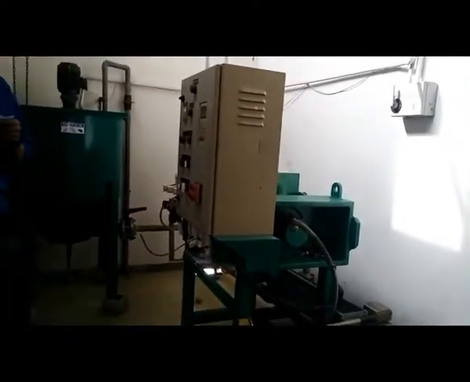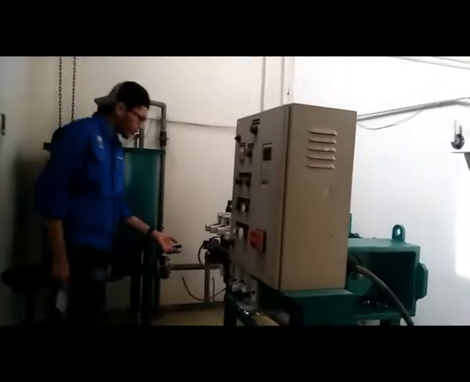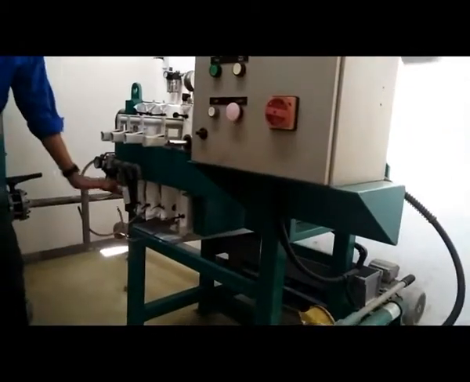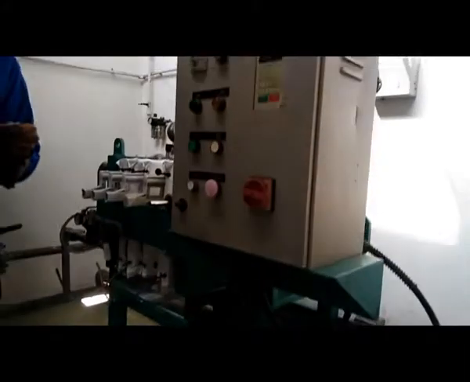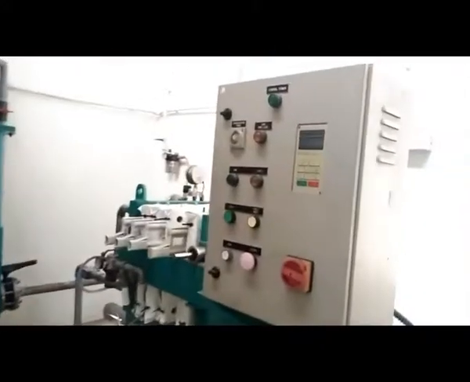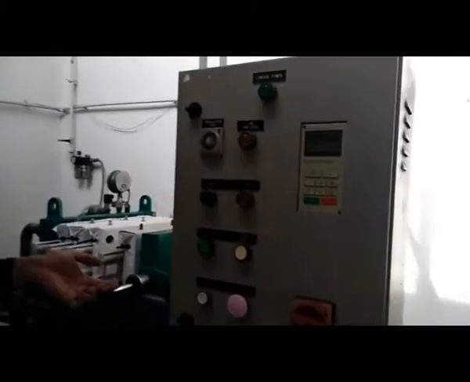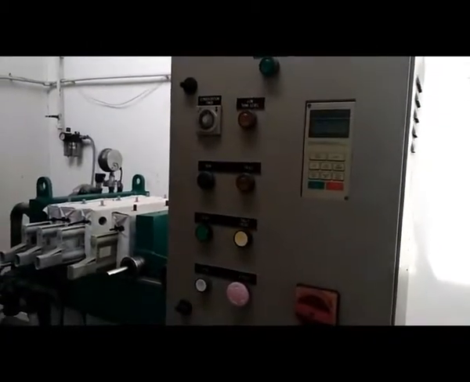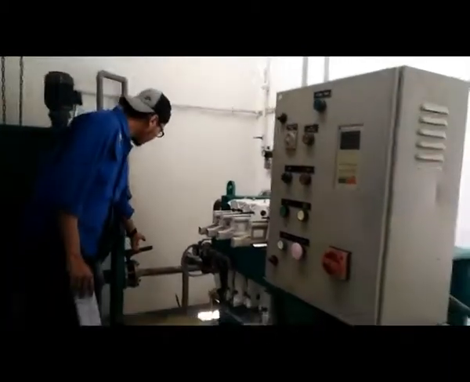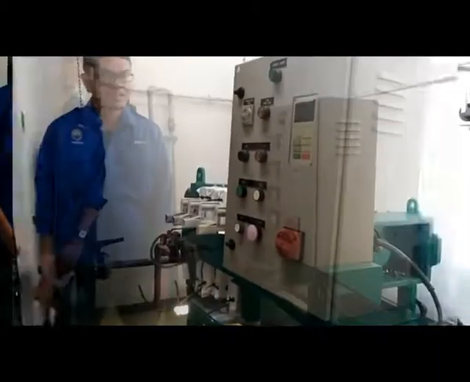Okay, after that, we put the filter cloth strip from here to here. We start the hydraulic pump until it reaches the required pressure. Then we lock it by turning the operation valve here clockwise.